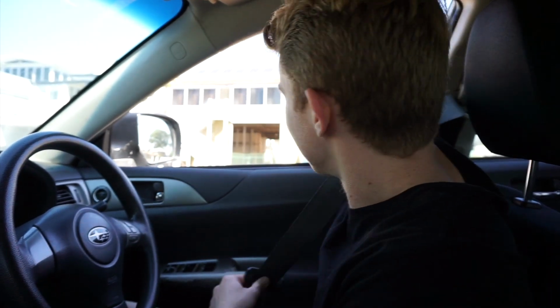I have to wind down the window to get out of the car because the door handle's broken.